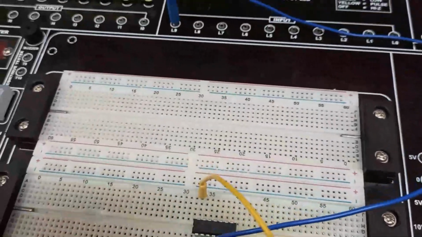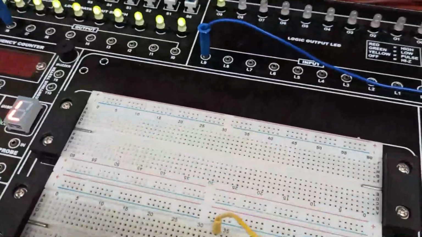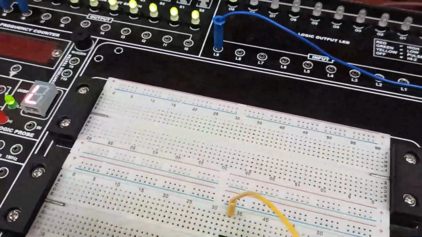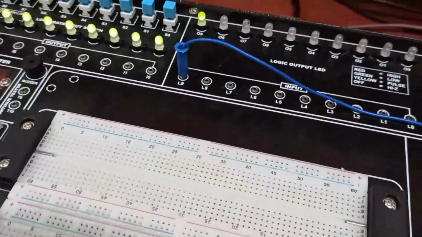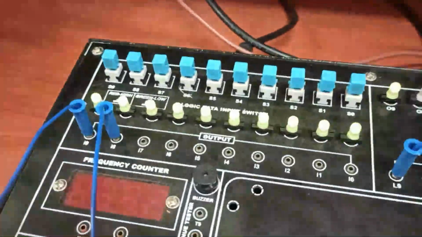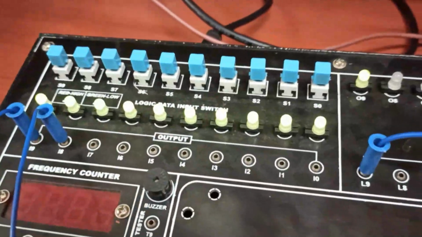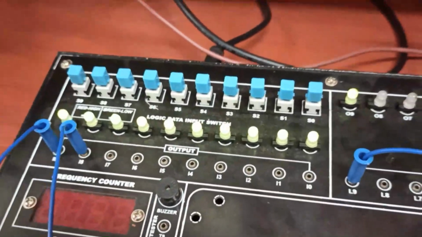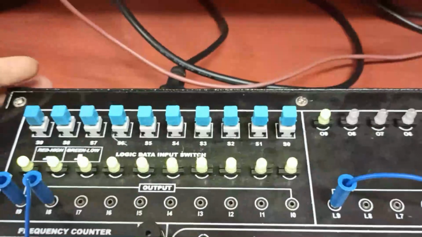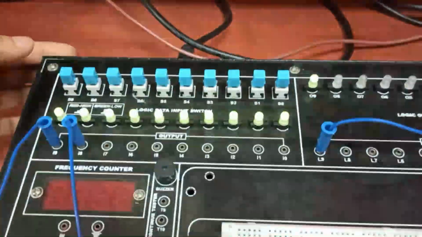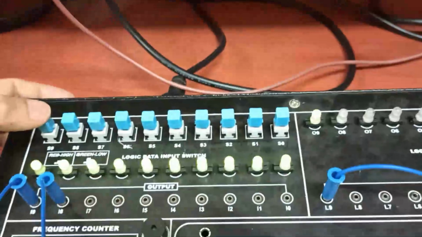See, input is either 0 or 1. Since it has 2 inputs, it can have 4 combinations: either 0 0, 0 1, 1 0 or 1 1. Now it is glowing green, so it has an input of 0 0. When the input is 0 0, the output is 0. Now the input is 0 0. By pressing this input switch, see, it will become 1.